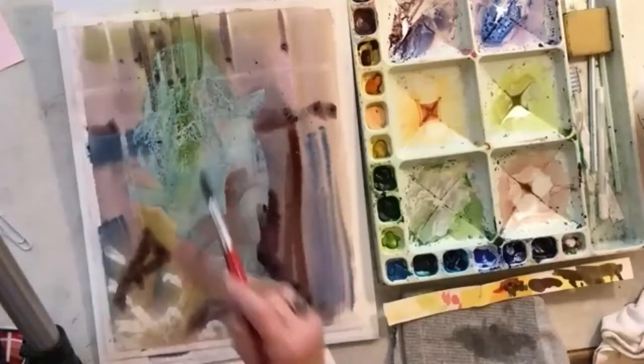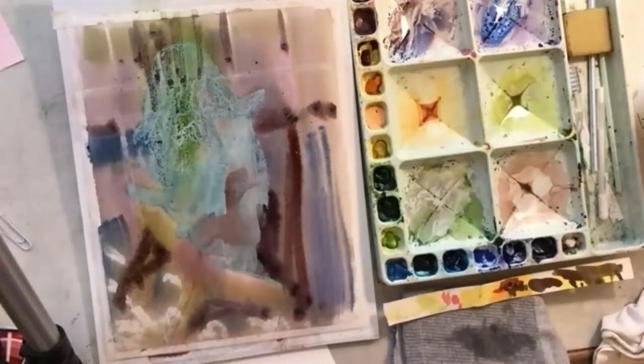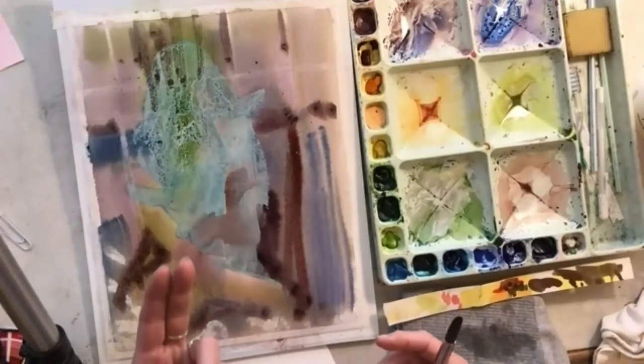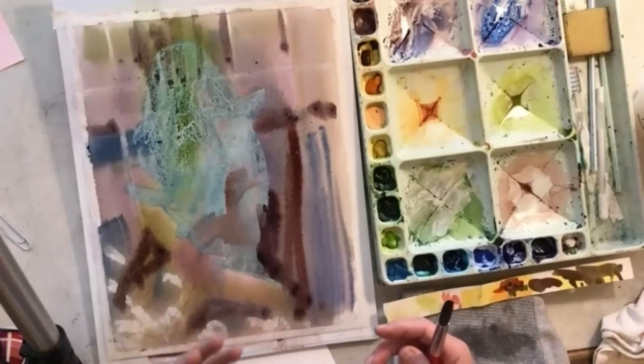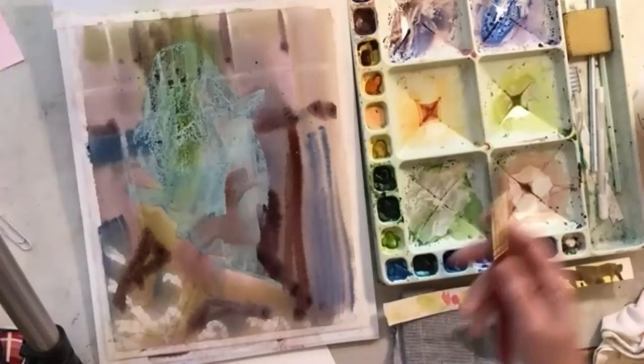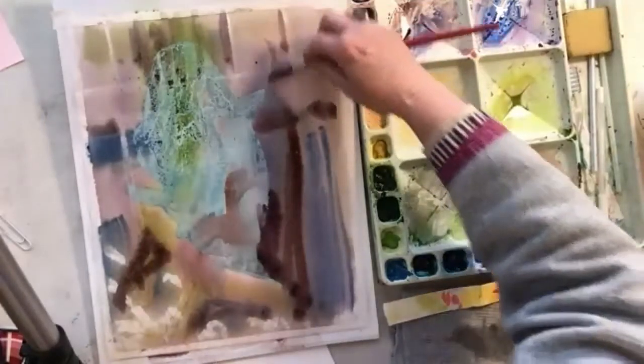What was that mixture again, Margaret? The brown? It was permanent brown, but if you don't have permanent brown in your pan, burnt sienna with permanent rose will make the same color combination.